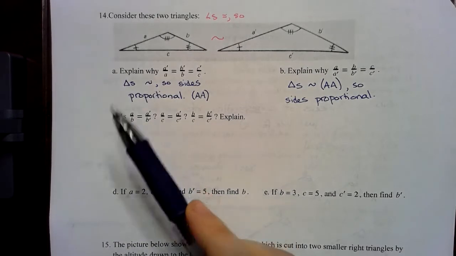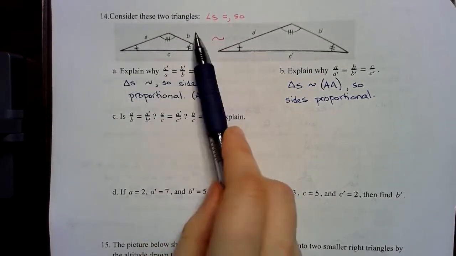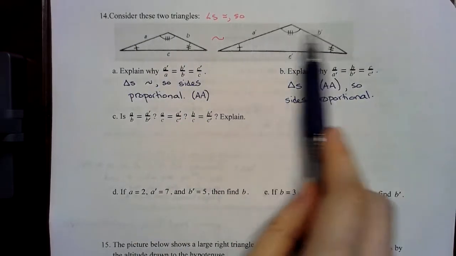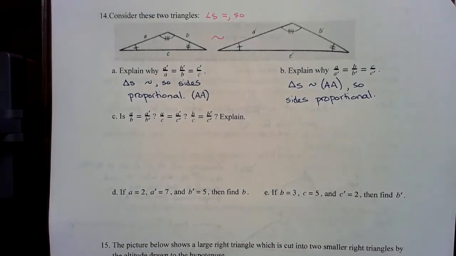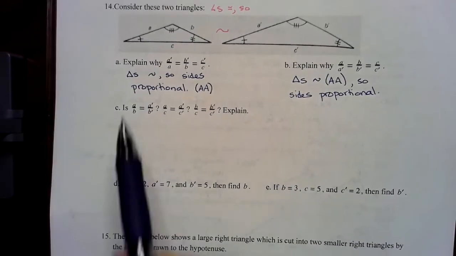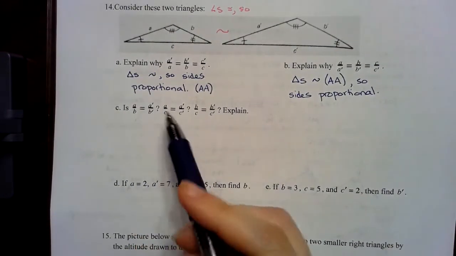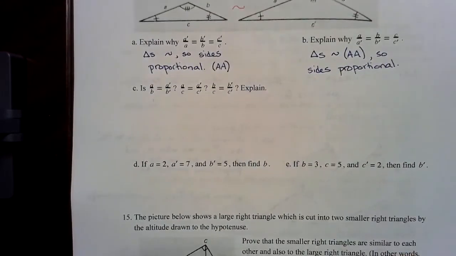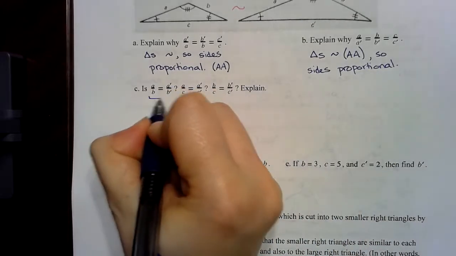Well, what if I wanted to do a ratio of two sides inside a triangle versus two sides inside another triangle? So that's this A over B and A prime over B prime. Does that work? So let's look at these one at a time.